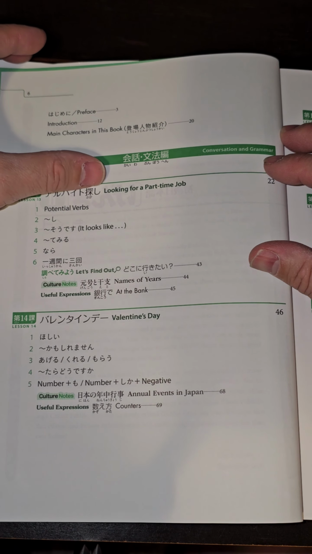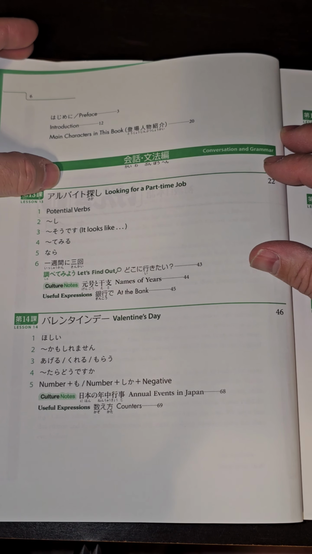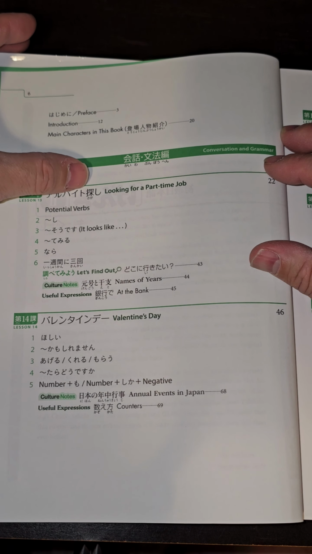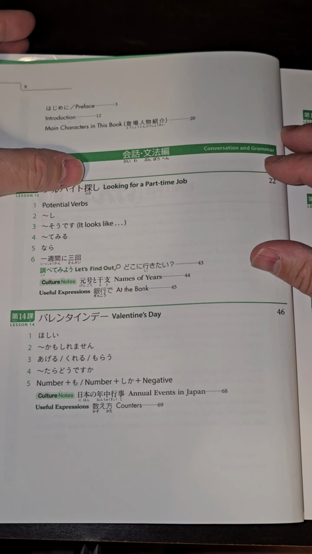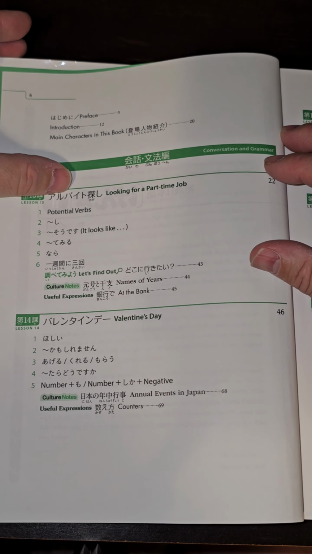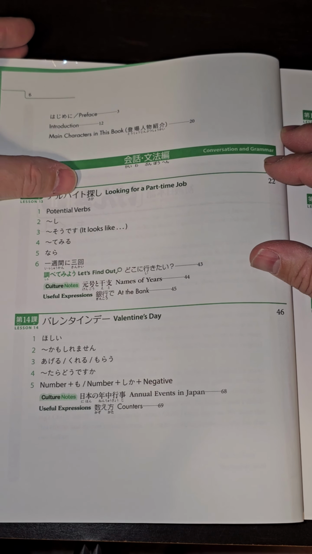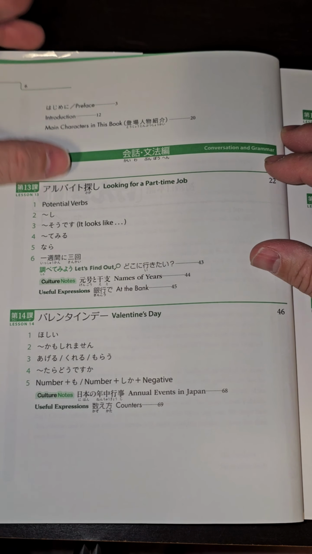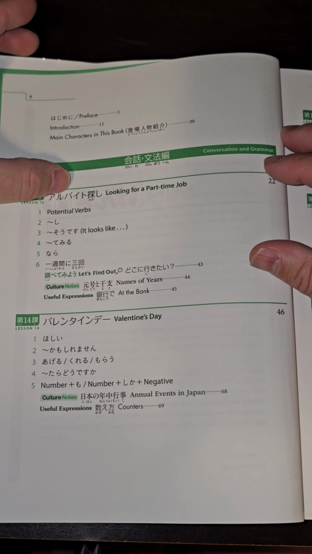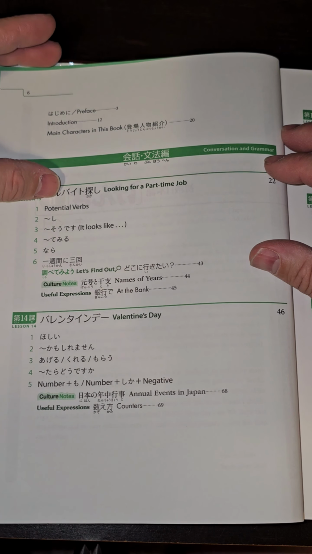Sagashi means to search, so looking for a part-time job. Sagashi is searching. So arobaito sagashi, looking for a part-time job. Arobaito means part-time job. It's a loan word. That's the reason why this is written in katakana: it comes from the German word Arbeit, which means to work or job. But in Japanese, they took Arbeit and made it arobaito. It's their pronunciation for the German word that they loan from.